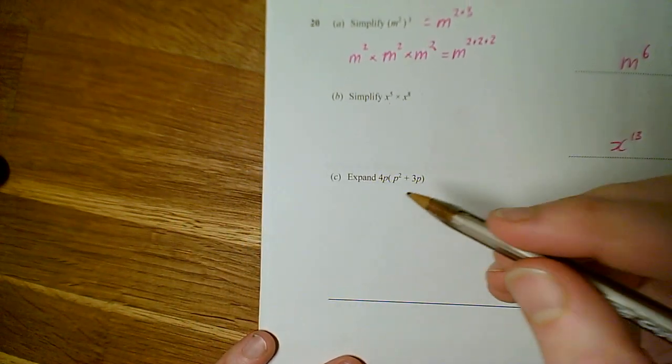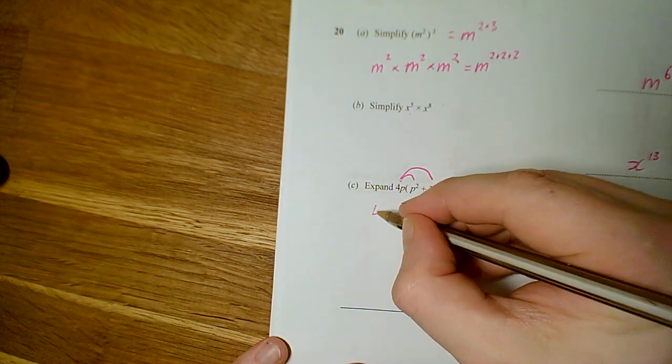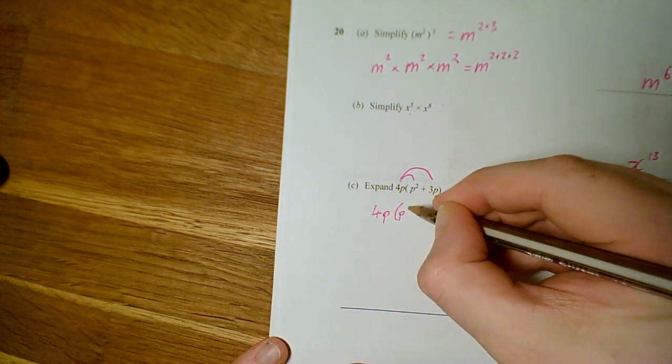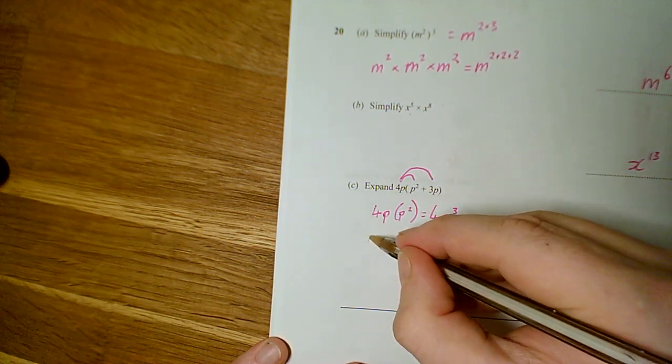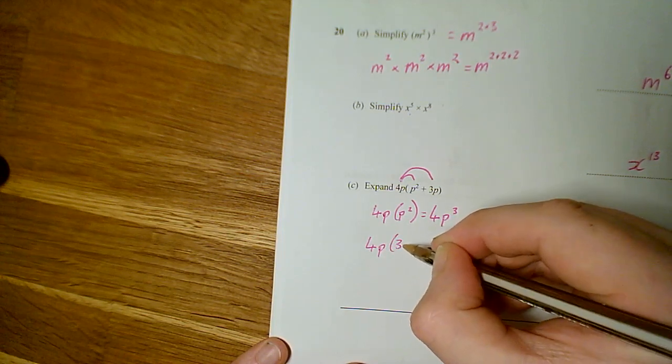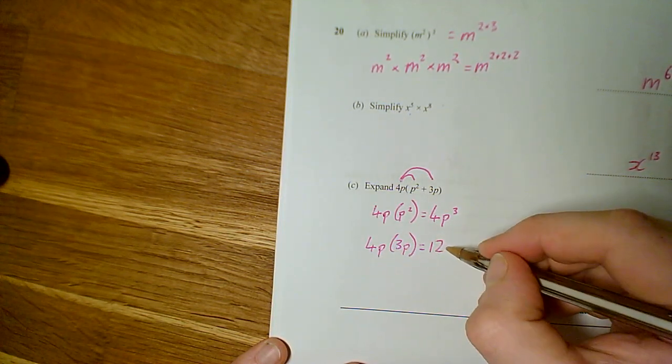Okay, for this one I've got to do 2 multiplications. I'm doing 4p times p squared and 4p times 3p. 4p times p squared is 4p cubed. And 4p times 3p. 4 times 3 is 12. P times p is p squared.